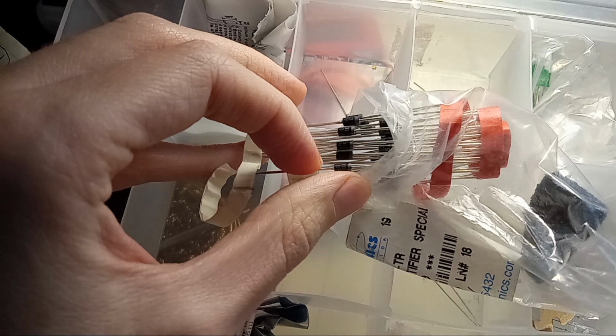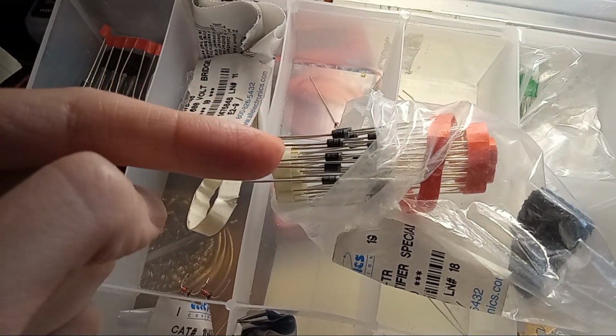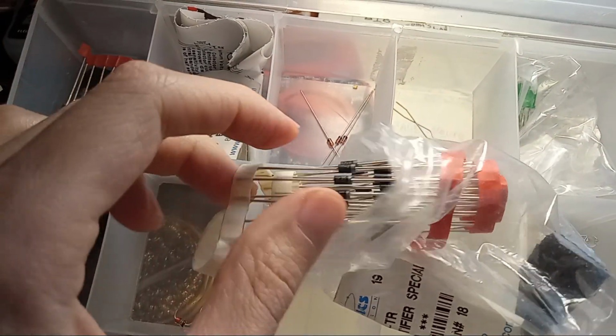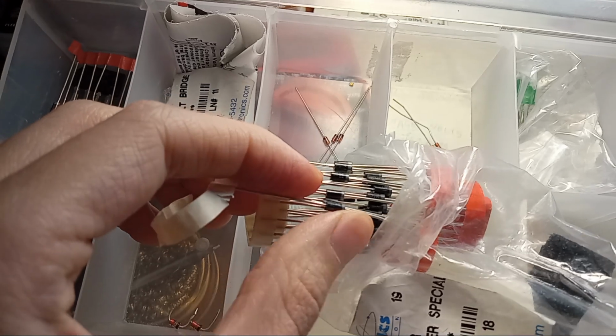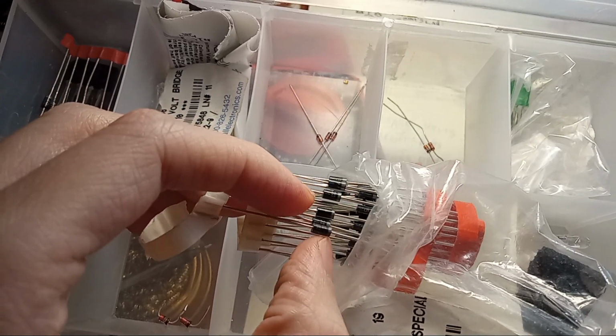So this diode functions as a one-way valve for current. It allows conventional current to flow this way, but prevents it from flowing the other way. It has a little silver band which marks the cathode, the minus terminal.